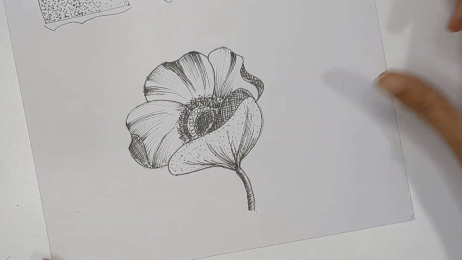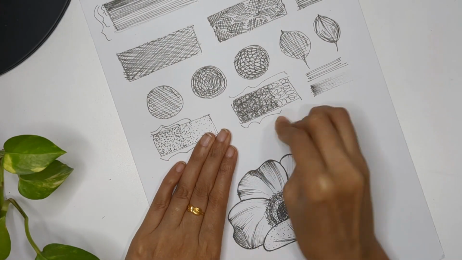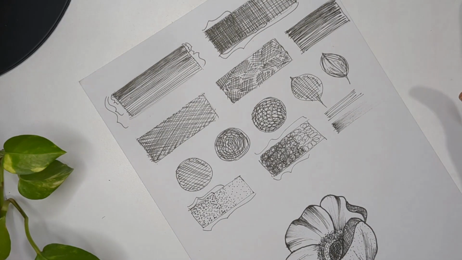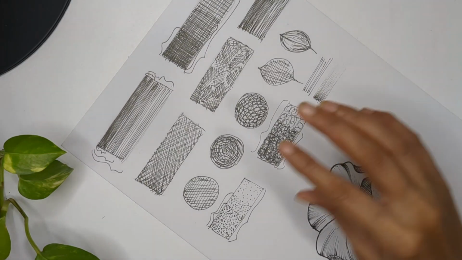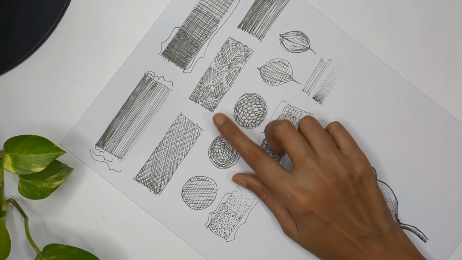So likewise, you can use all these different techniques to draw your element. We have learned multiple techniques. You can create your own techniques, to be frank, like we have created all these hatching, cross hatching, and random patterns.